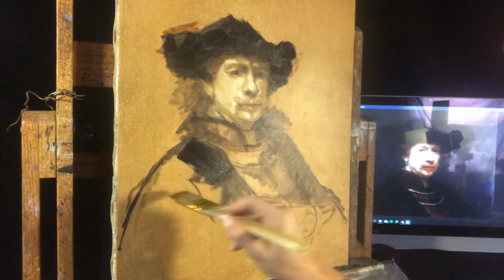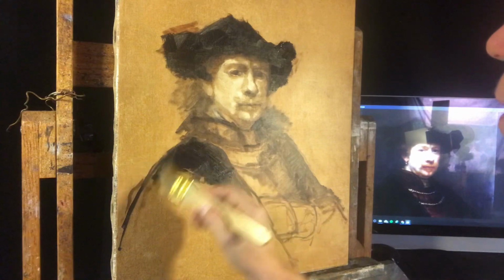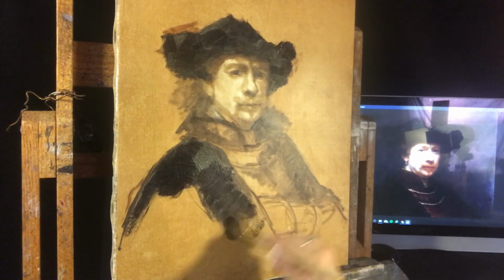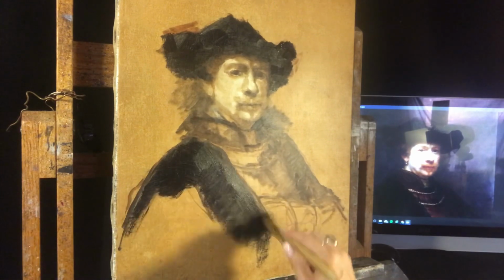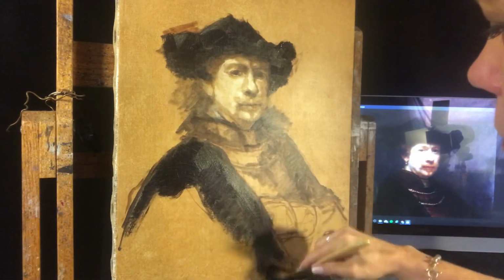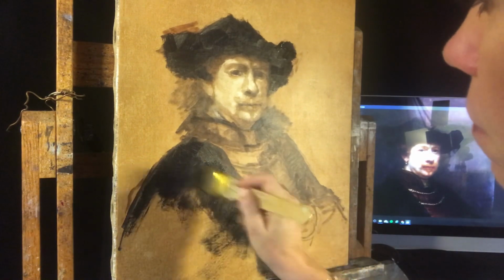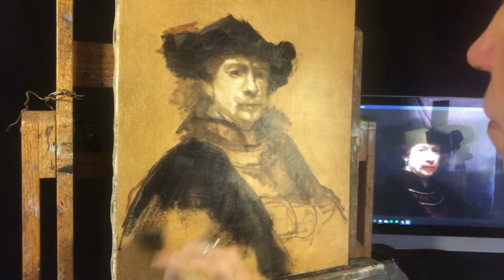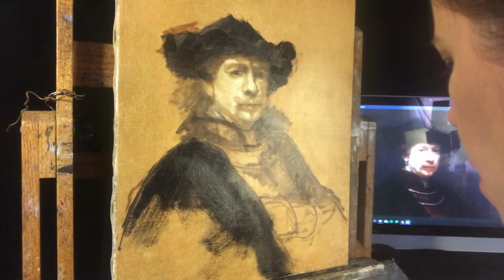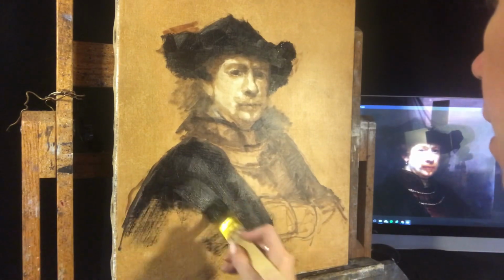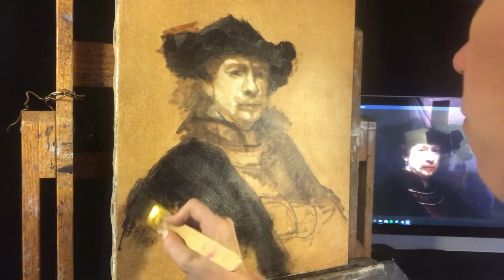This is going to help us just get a value down quickly. Again, being cognizant of my brush strokes and the angle that they are laid in, just to help identify the form in here.